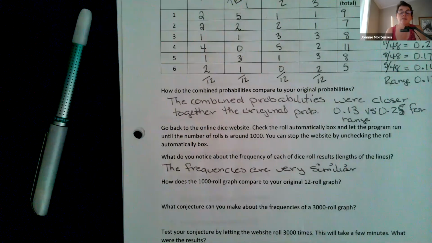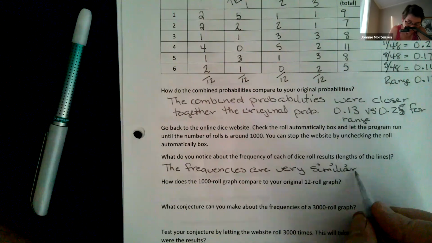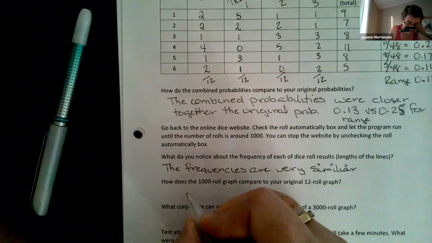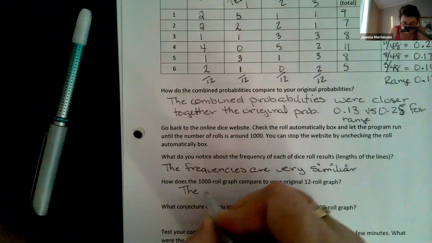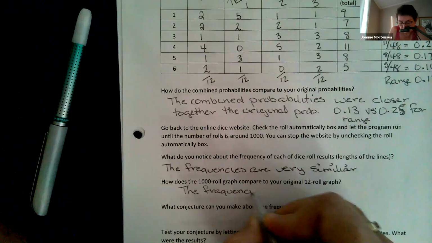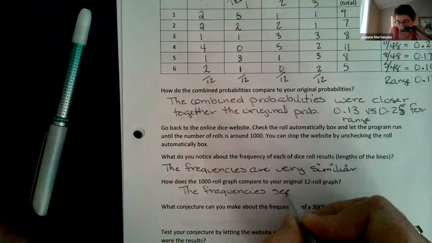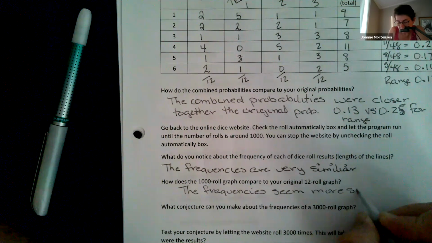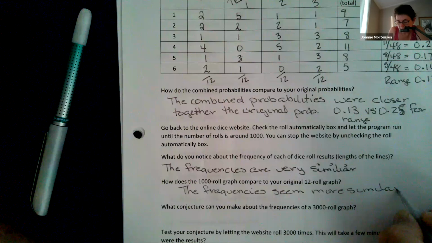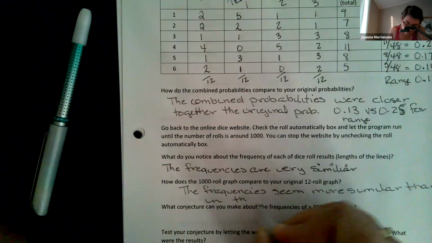Okay. So how does the 1,000 row graph compare to the original 12 row graph? Oh, I guess I'm kind of repeating myself here. The frequencies seem more similar in the 12.